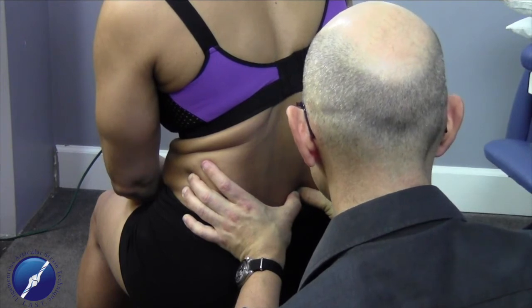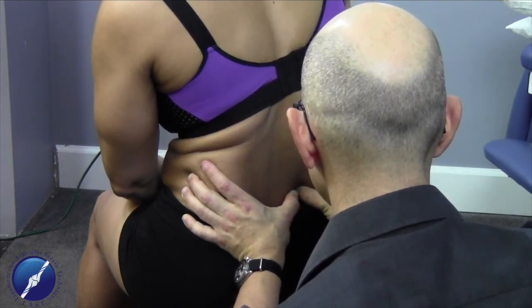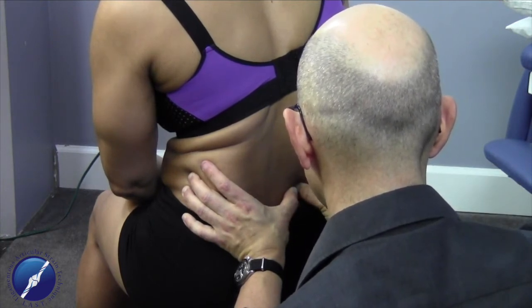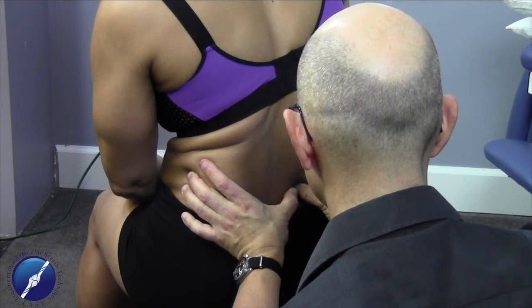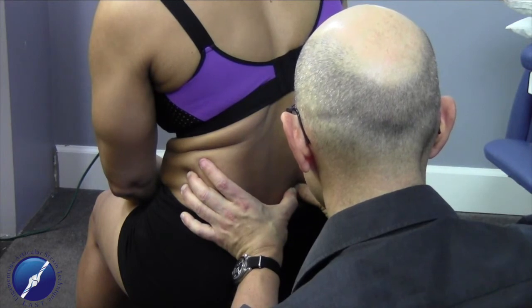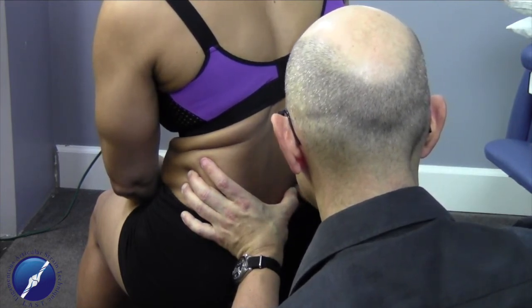We're loading it from a posterior to an anterior direction. If I want to engage the soft tissue, then I will hook and engage the soft tissue. But I know from the research that if I predominantly want to influence just the iliolumbar ligament, then it's just a posterior to anterior 90-degree technique.